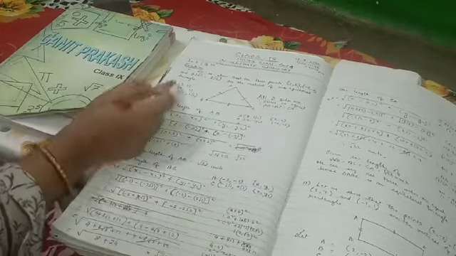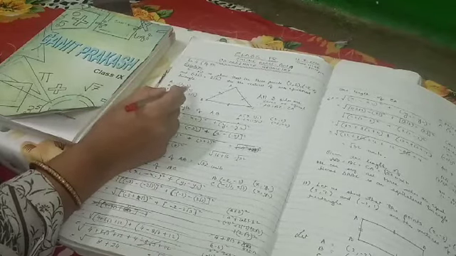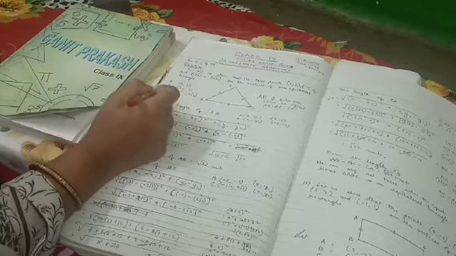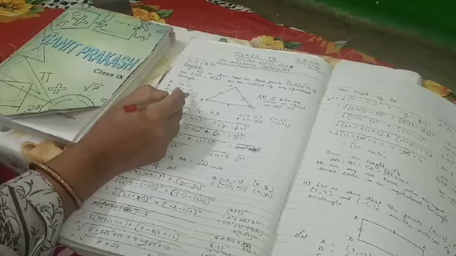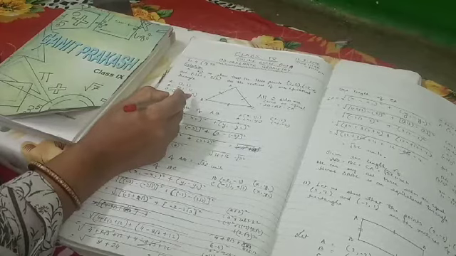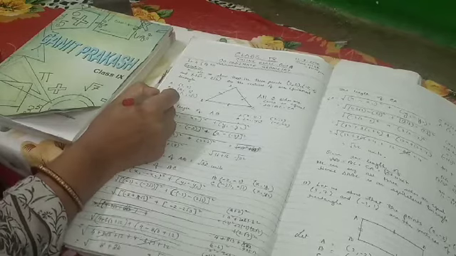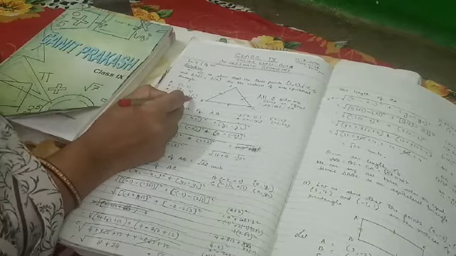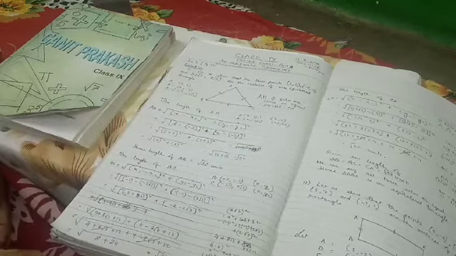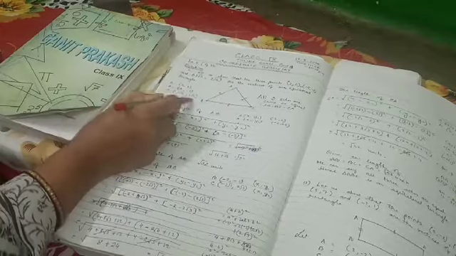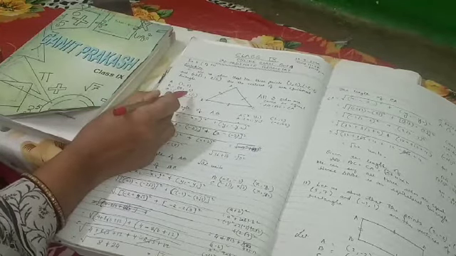Now, A is (2, 2), B is (-2, -2), and C is (-2√3, 2√3). So, children, immediately in the comment section, tell me which quadrant the point C lies in. Immediately, just now. Let's see who is the winner.